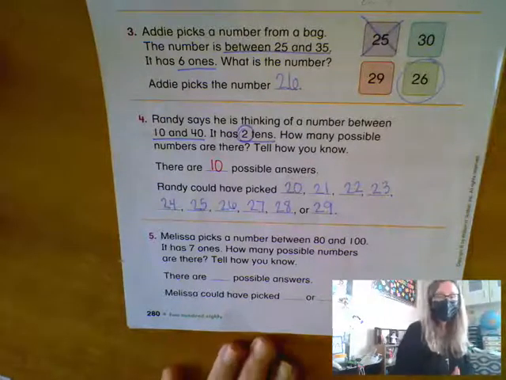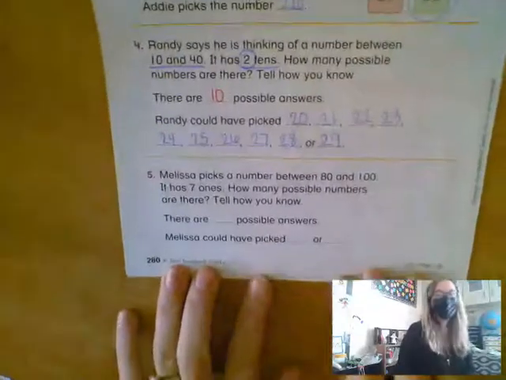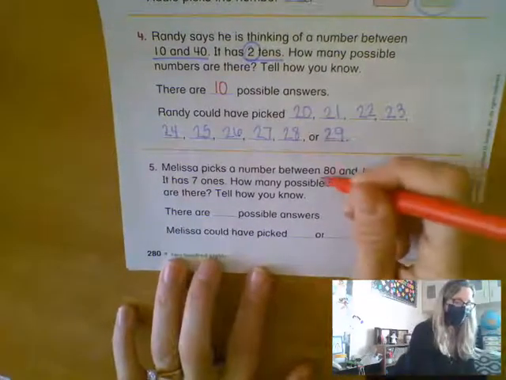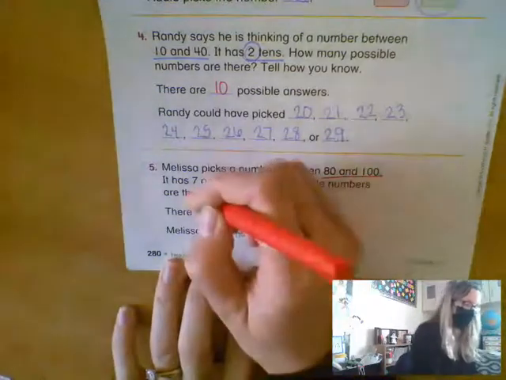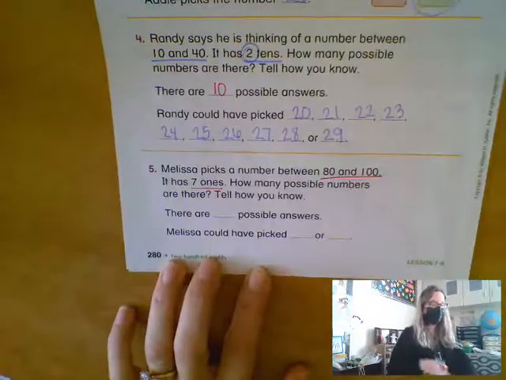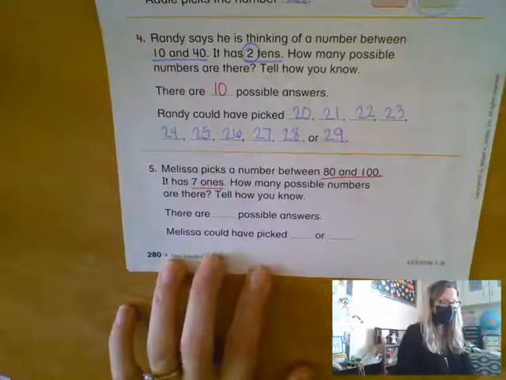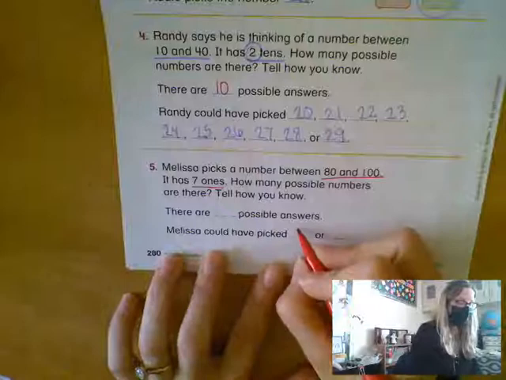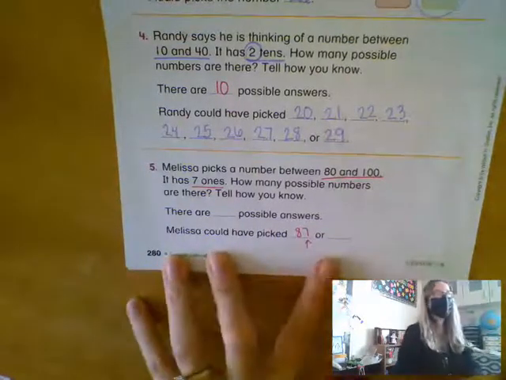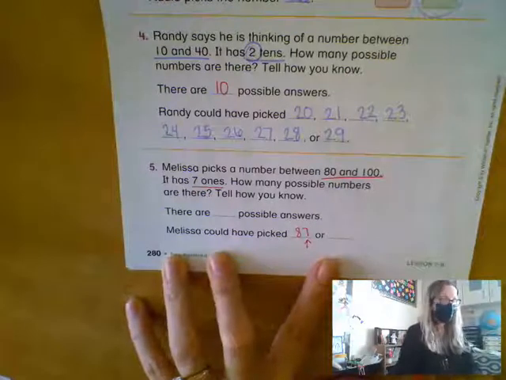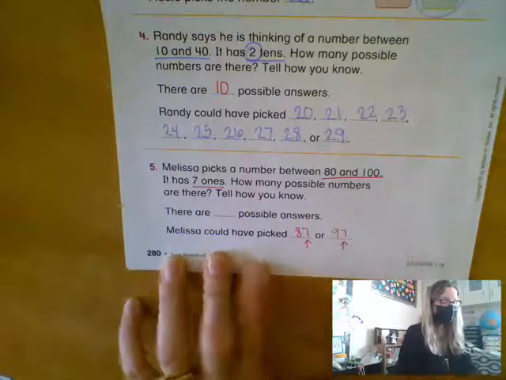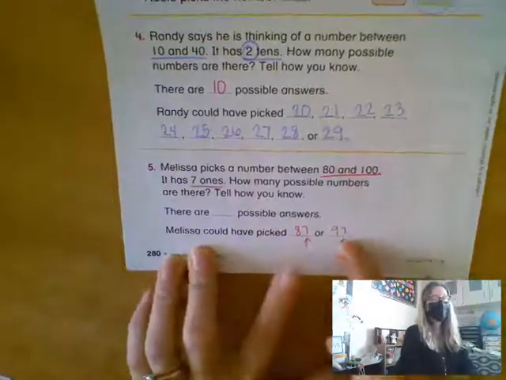Okay? All right, let's read about Melissa. Melissa picks a number between 80 and 100. It has 7 ones. How many possible numbers are there between 80 and 100? Well, she could have 87, right? Because that has 7 ones. Or what's the other choice she could have between 80 and 100? She could have, yeah, I heard someone say it, 97. So how many possible answers are there, Drew?